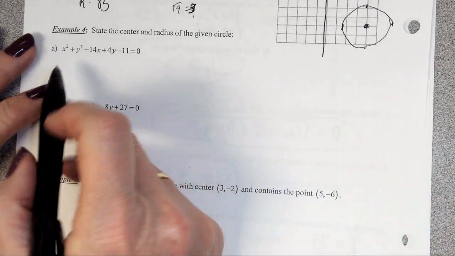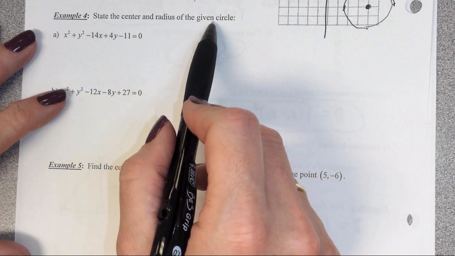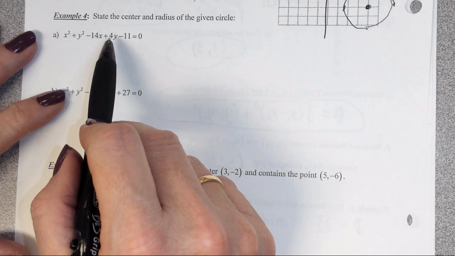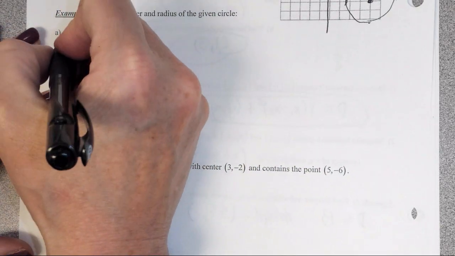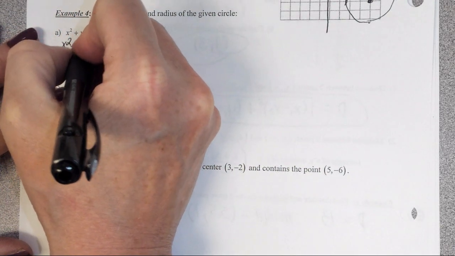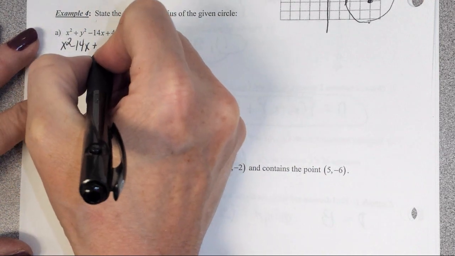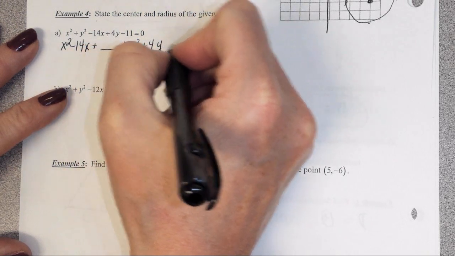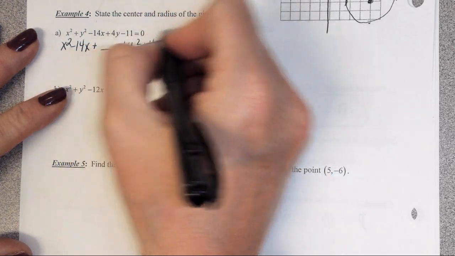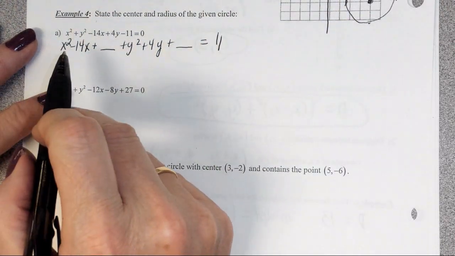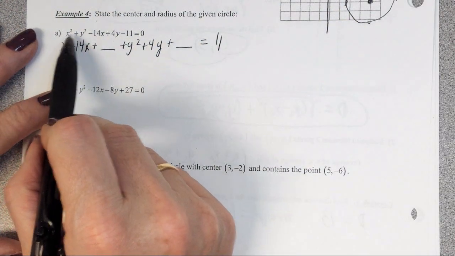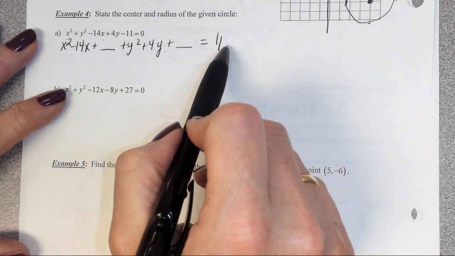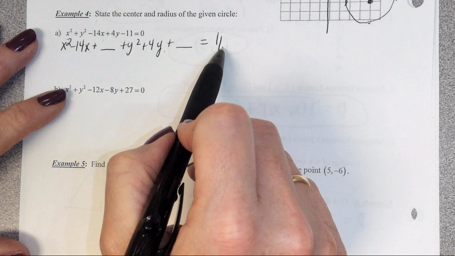All right, now to the more difficult stuff. State the center and radius of the given circle. To do this, we have to rewrite this in another form. Here's what I do. I'm going to want to put the x terms together. Then I'm going to leave a blank. I want to put the y terms together. And I'm going to leave a blank. And I'm going to take the 11 over here. I have not changed anything. I've rearranged the x's, I've rearranged the y's, and I took the constant over to this side.